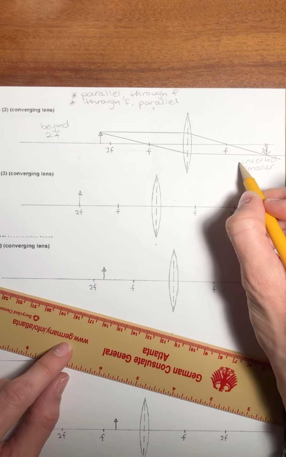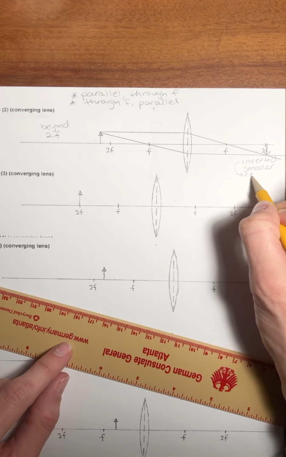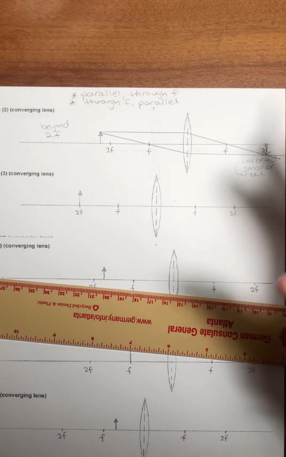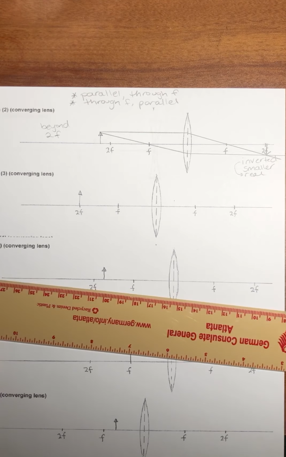And then anything that's inverted is also going to be a real image. If it were pointing up, it would not be real. So inverted, smaller, and real.